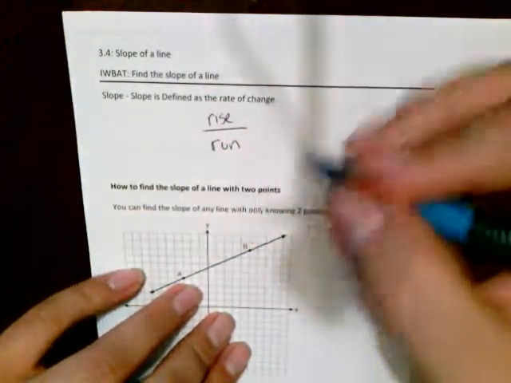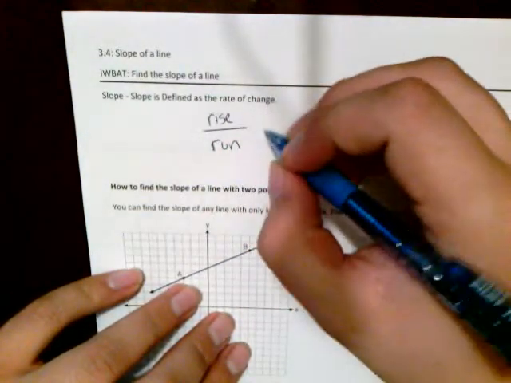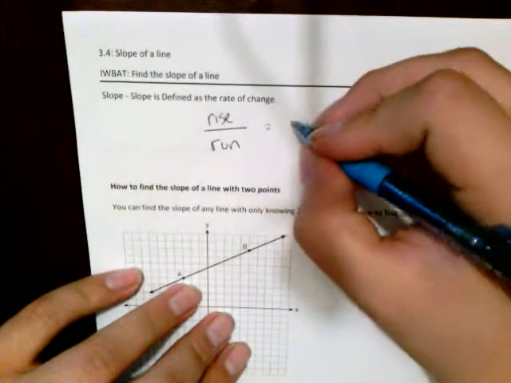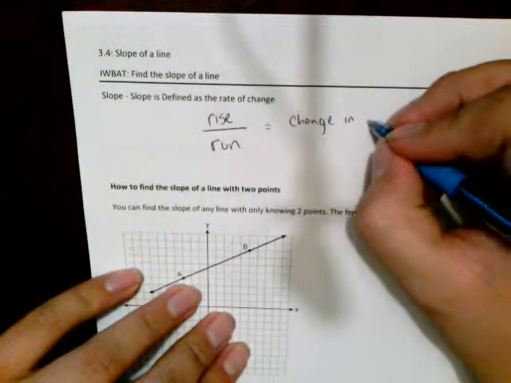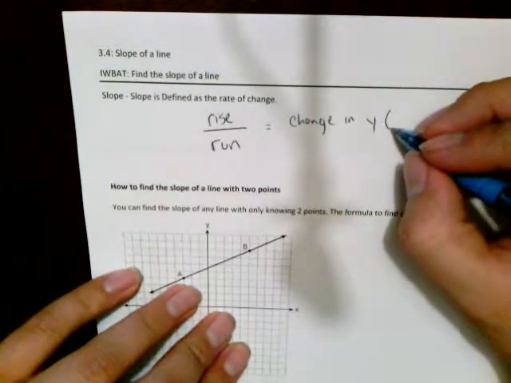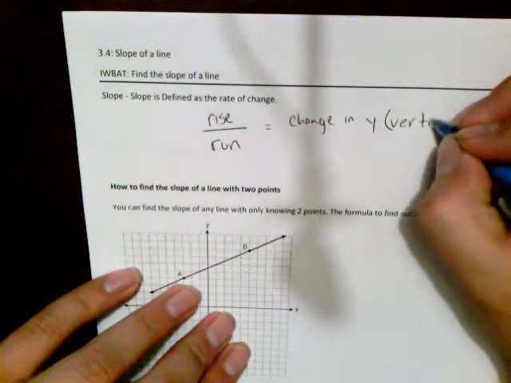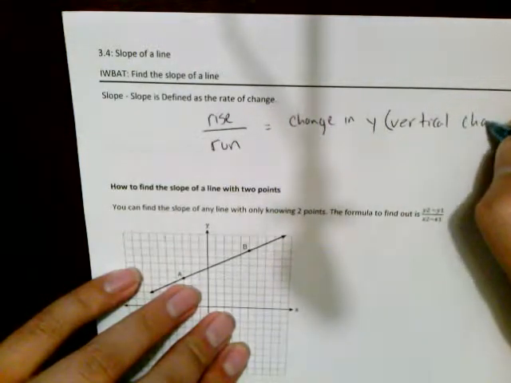What rise means is going up and down. So when you go up and down on the y-axis, that means the change in y. When you're going up and down, that's your vertical change.